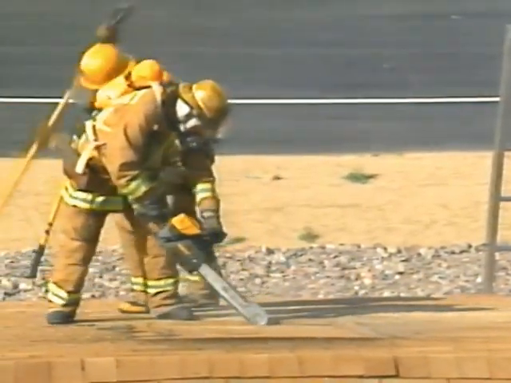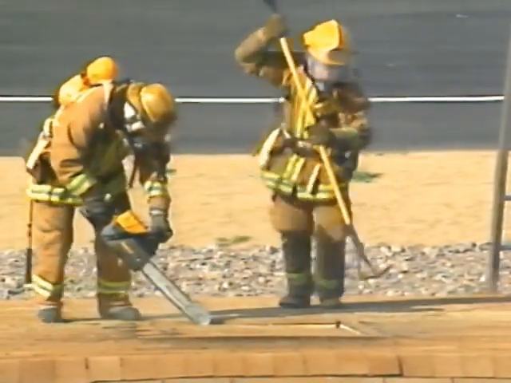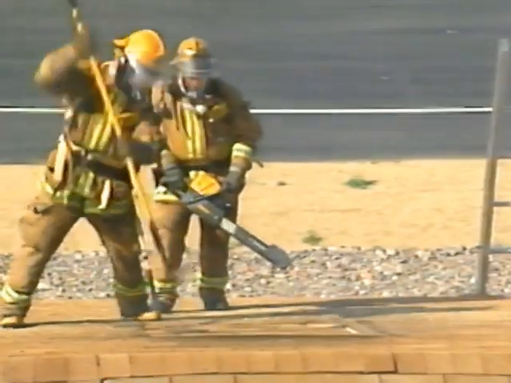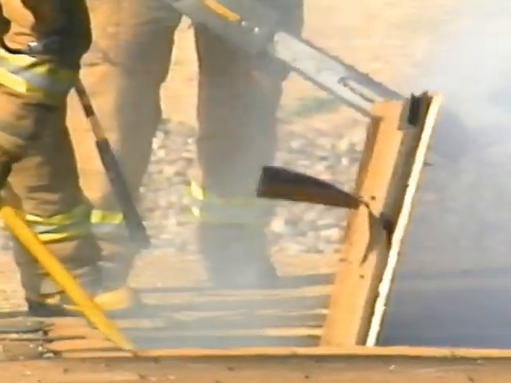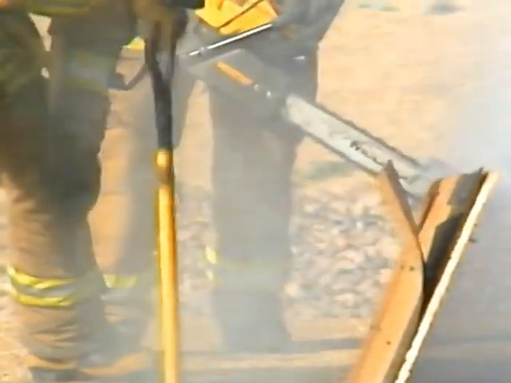Remember, all cuts should overlap at the corners. The roof opening can now be louvered. This procedure is called the center rafter method. Push down the interior ceiling if the main body of the fire is below ceiling level. When the ventilation operation is complete, exit the roof using an established safe route.